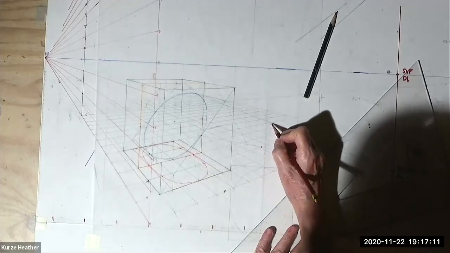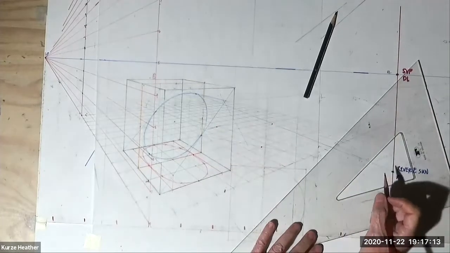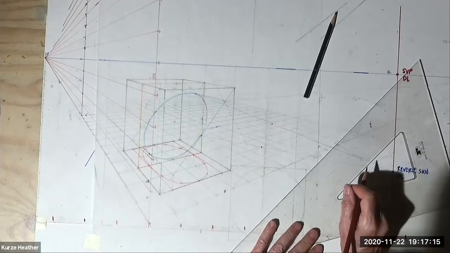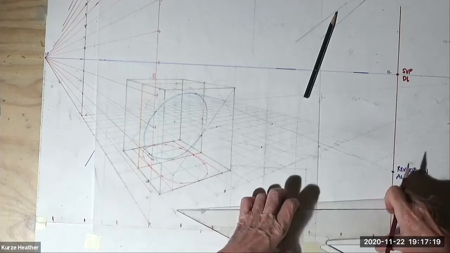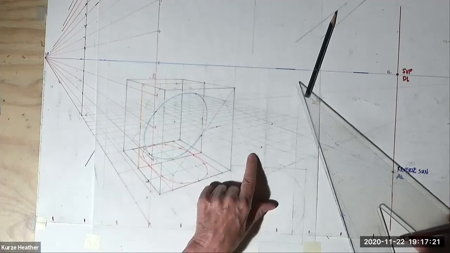So those 3 points right there are points on my shadow. So then I'm going to just start looking at others. I'm going to say, what happens down in here?